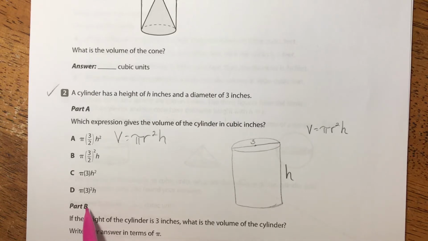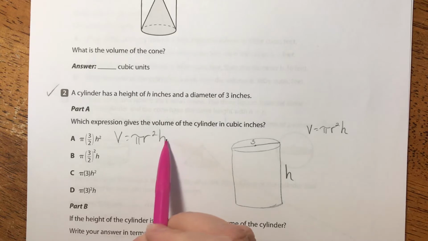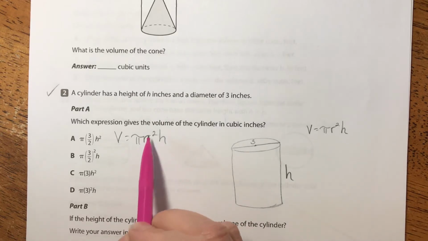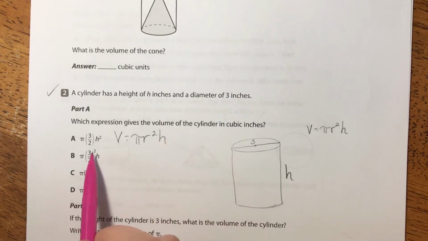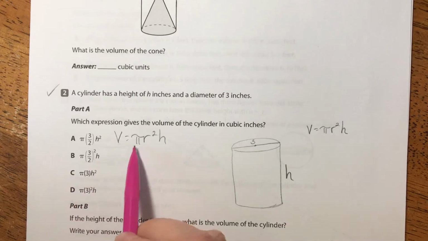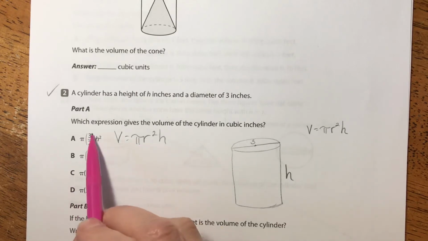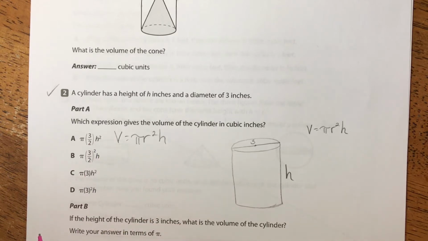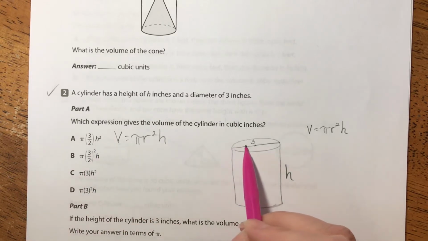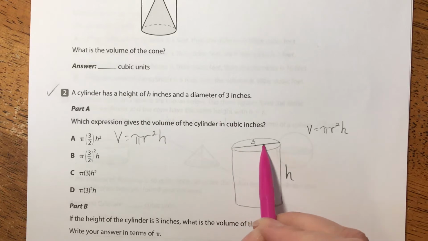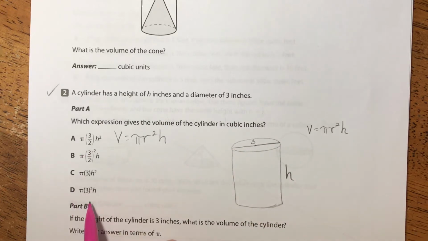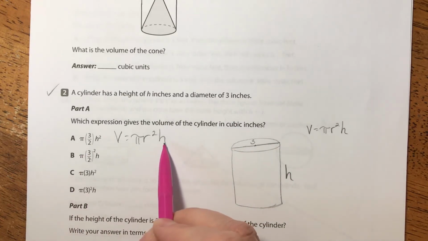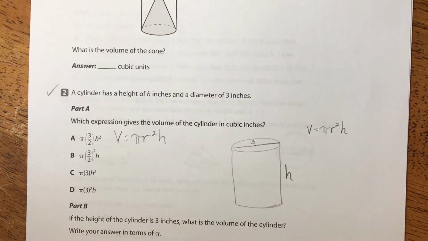No. A couple of people have height squared. Mine, the height is not squared. The radius is squared. Pi should be first, right? Pi, radius squared. Well, some say the radius is 3, and some say the radius is 3/2. What is this? That's not the radius. What is that? Diameter. So that's going to narrow this down. And then height is just an h. Some of them have an h squared. So circle the best answer.